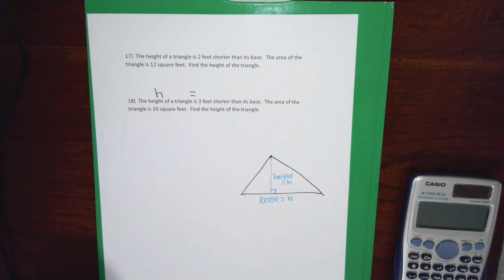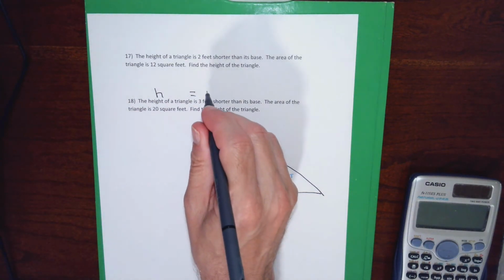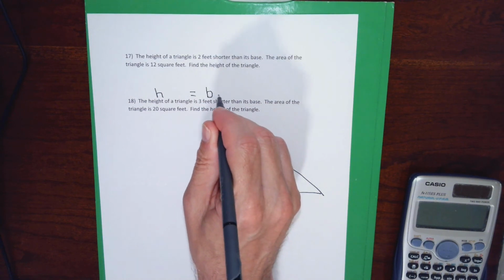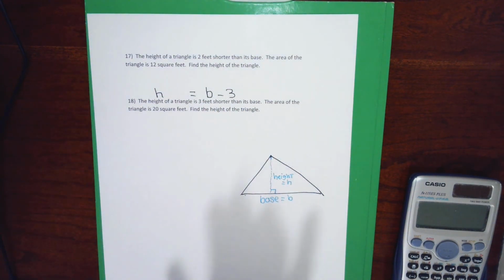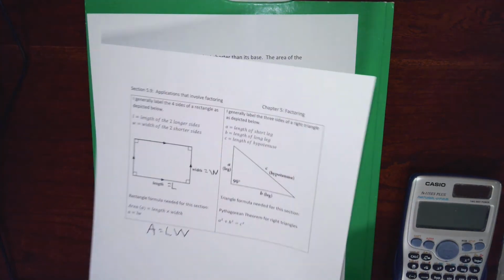So 3 feet shorter than the base, that's going to be 3 less than the base. That's going to be base minus 3. Done with the first sentence. Second sentence, oh, that gives me something more. I need more than just this diagram. I need an area formula for a triangle, which I didn't put on this sheet.